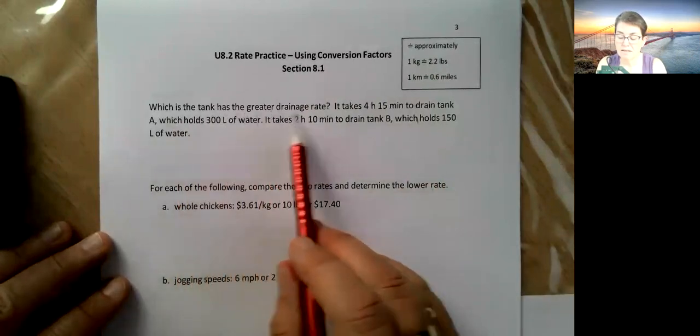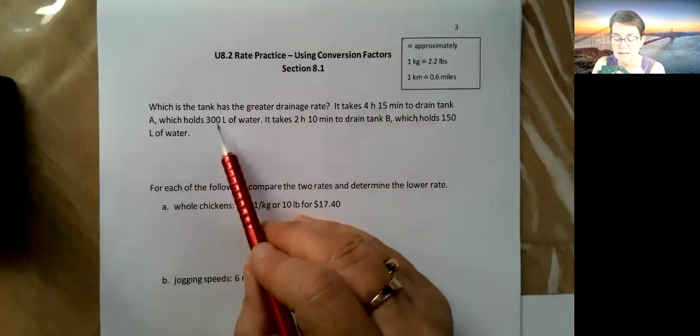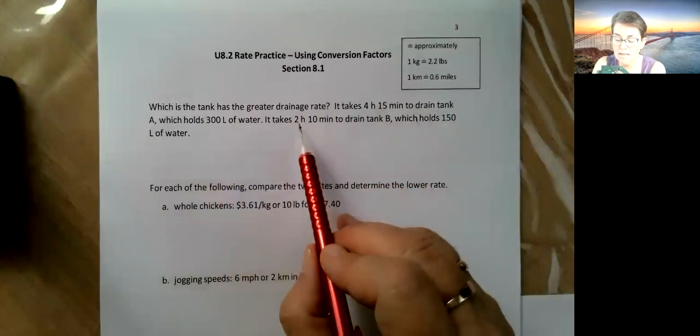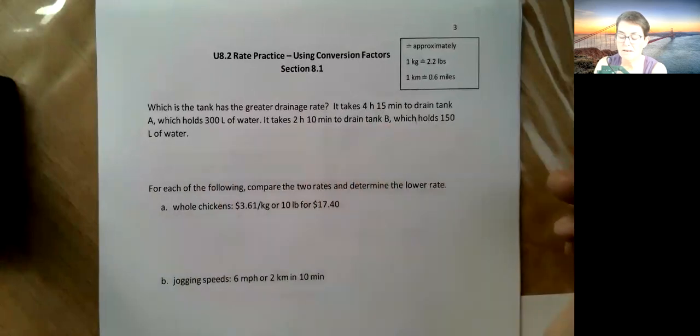Which tank has a greater drainage rate? It takes 4 hours and 15 minutes to drain a tank which holds 300 liters of water. It takes 2 hours and 10 minutes to drain a tank which holds 150 liters of water. Well, obviously tank B drains faster, but we want their drainage rate, like the unit rate, how many liters per minute or liters per hour we're losing.